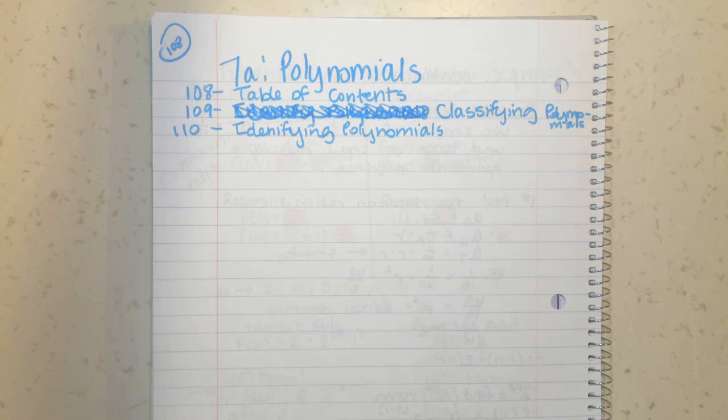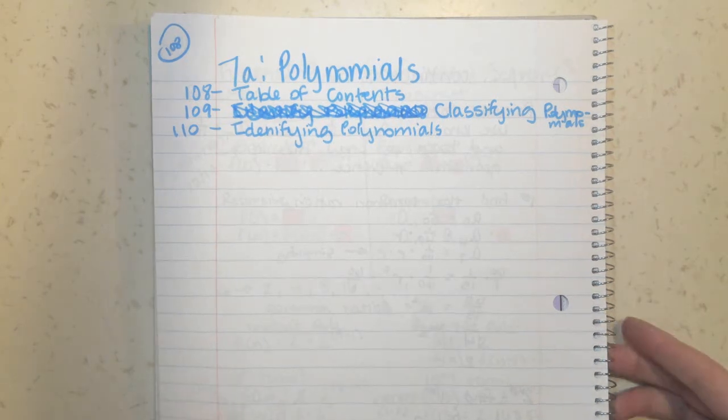So hopefully you've already done the vocab activity where I'm asking you to define those terms so you know what those words mean. Alright, so now we're going to jump into how do we classify polynomials.